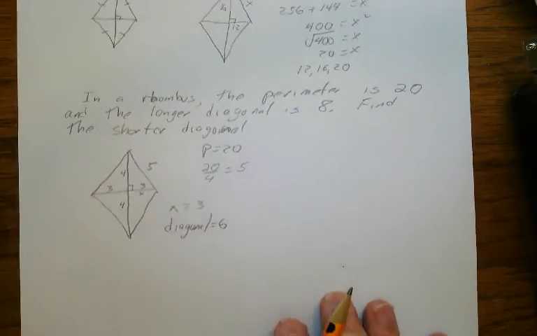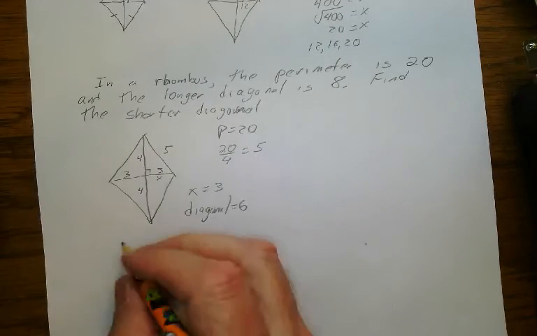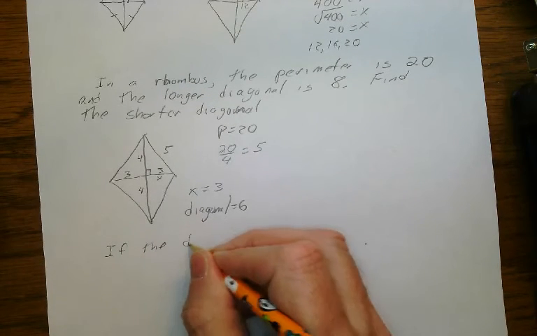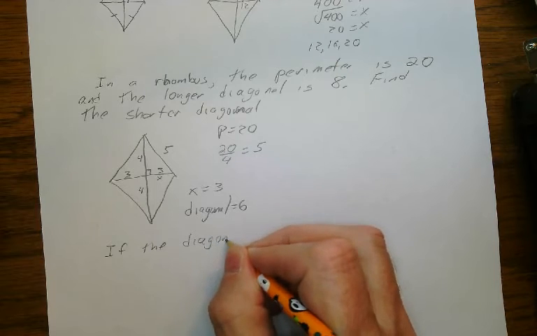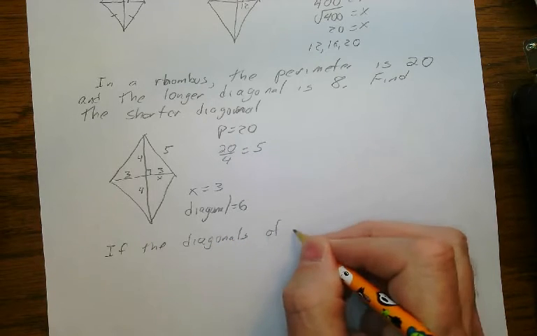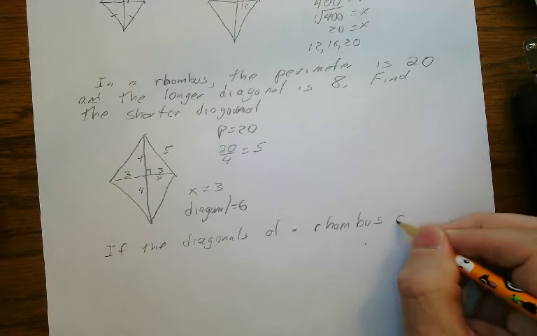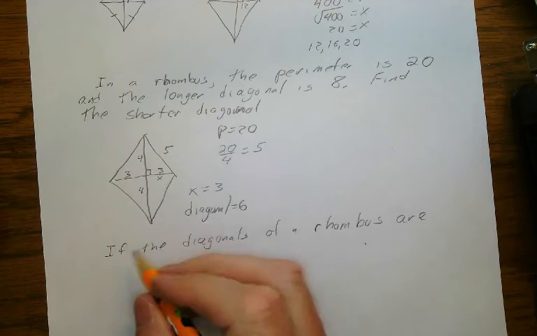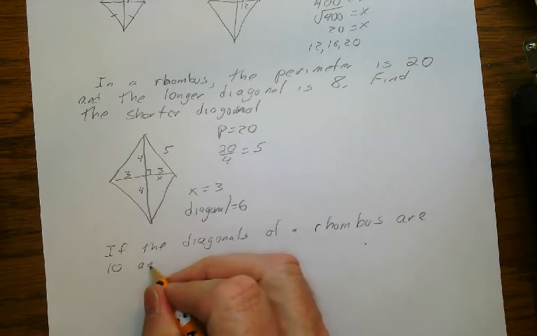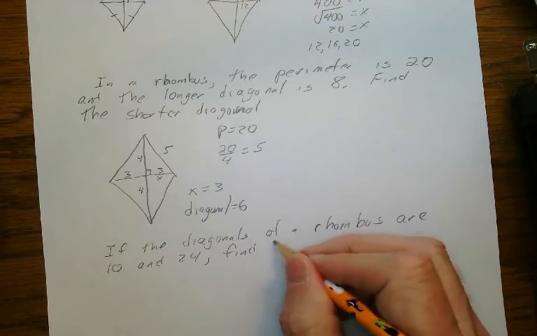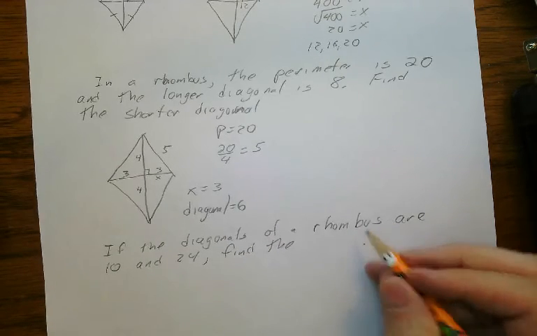Let's do one more problem. If the diagonals of a rhombus are 10 and 24, find the perimeter.